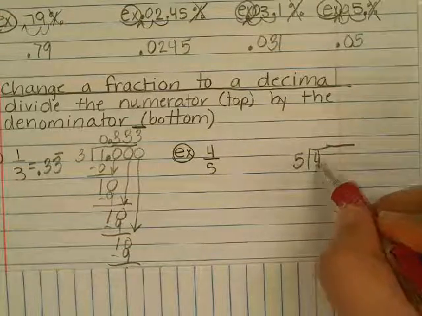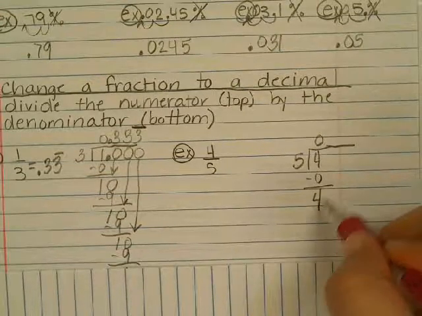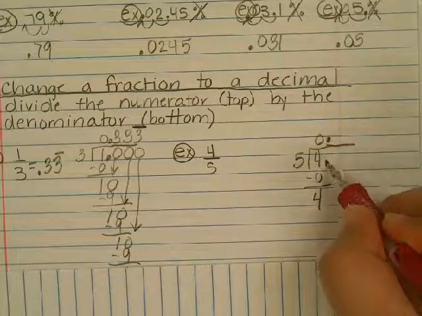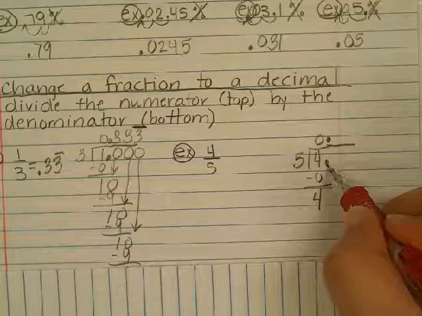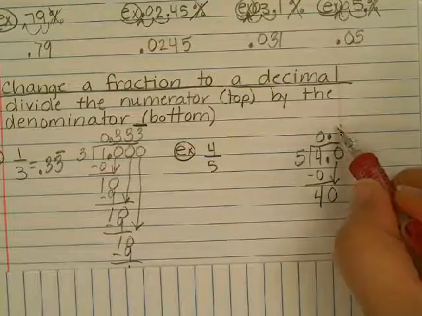For 4/5, my 4 becomes my dividend and my 5 becomes my divisor. How many 5's go into 4? 0. I subtract. I have a remainder of 4, so I have to add in my decimal. I'm going to go ahead and put it both in my dividend and in my quotient. I add a 0, pull it down. How many 5's are in 40? There are 8.